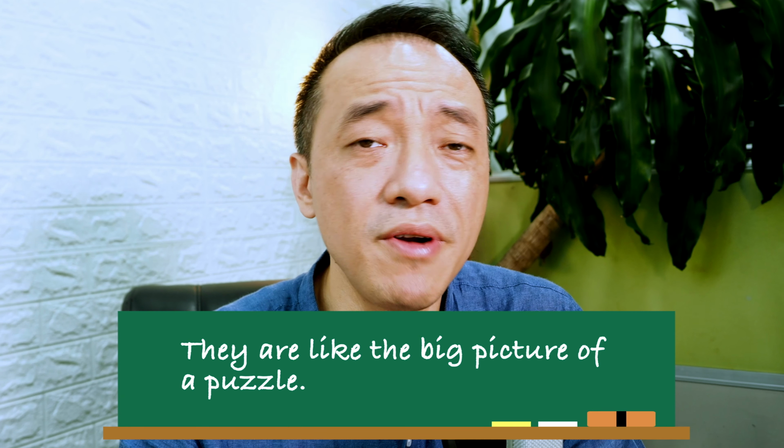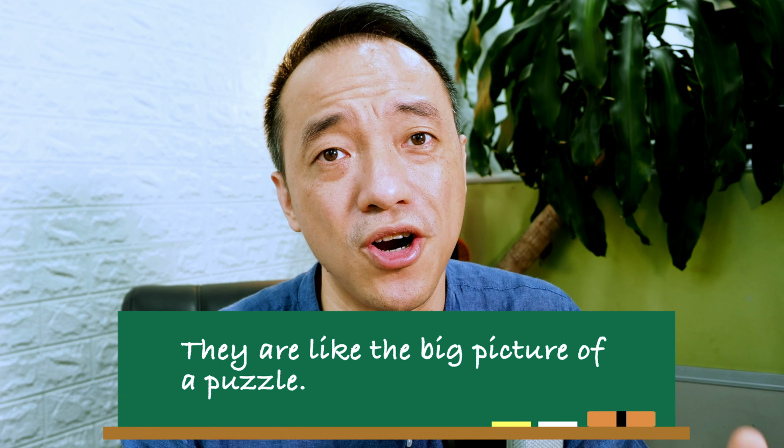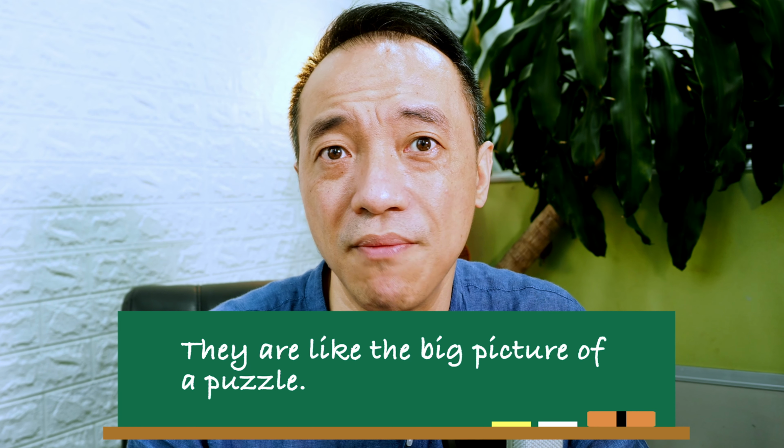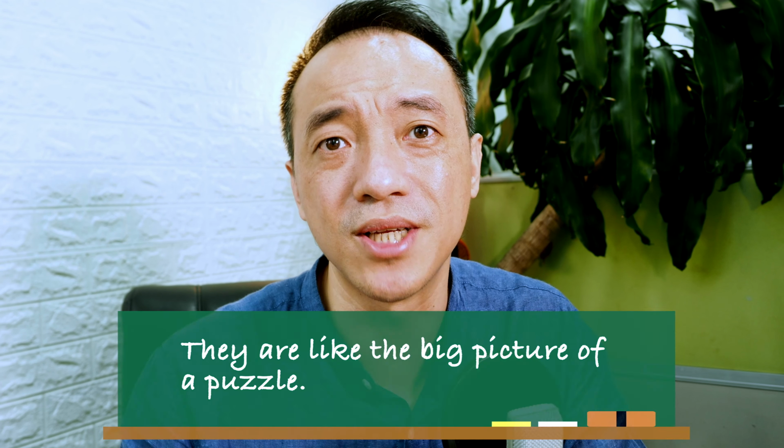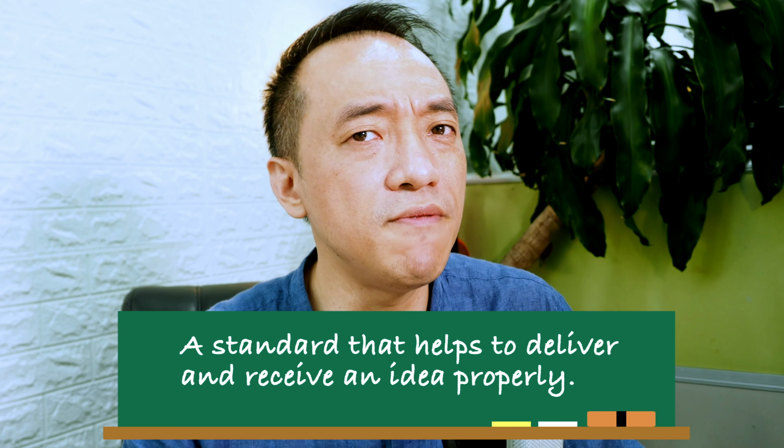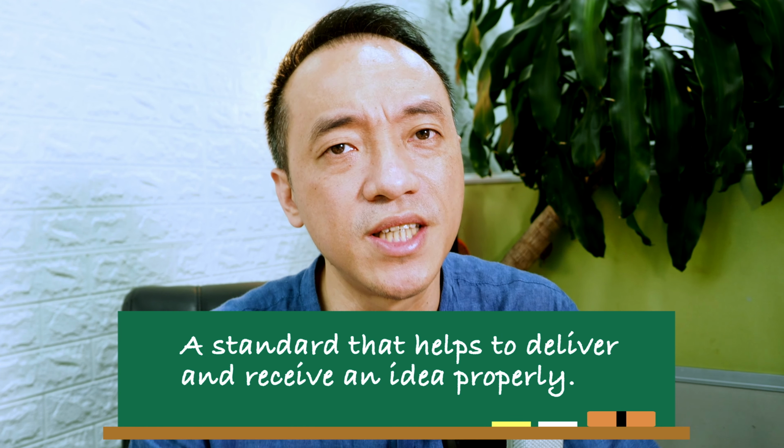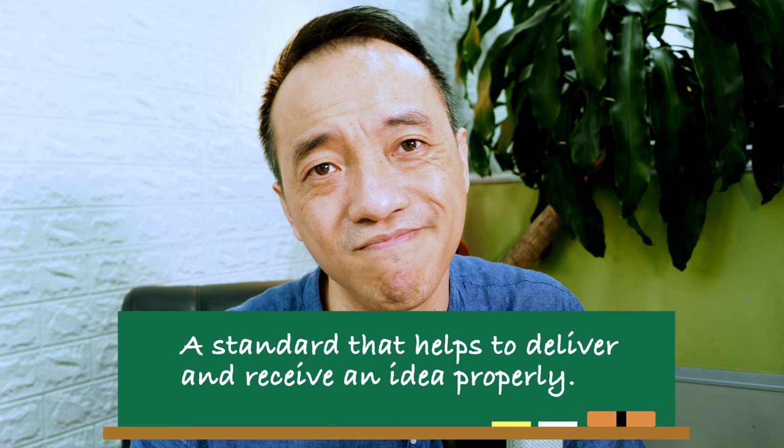Number 2. Sentence patterns are very much like a big picture of a puzzle. If we want to get a puzzle done, the number one thing is to see the big picture first, so we can have a very clear idea about how to put every single element into this big picture. Number 3, it helps us to deliver a message and to receive other people's messages as well.